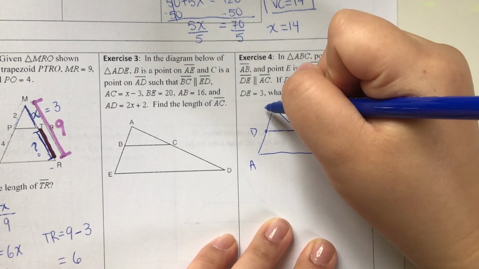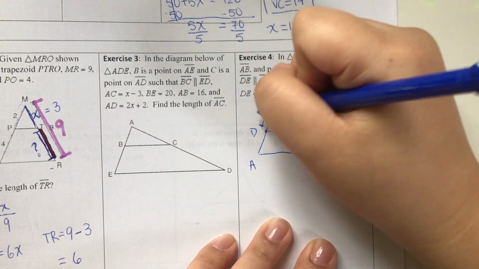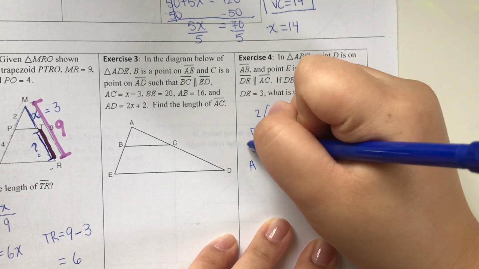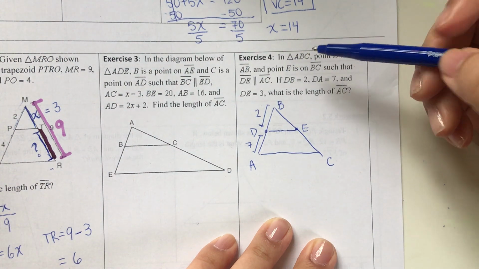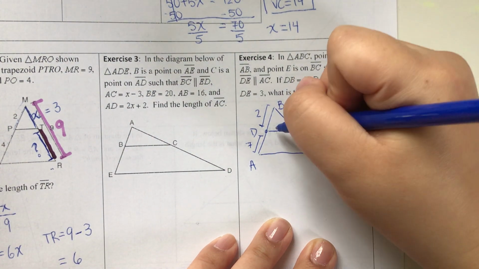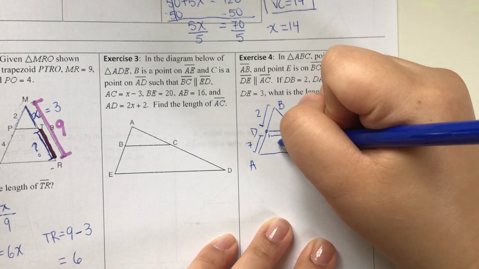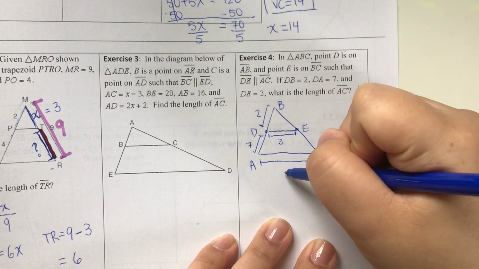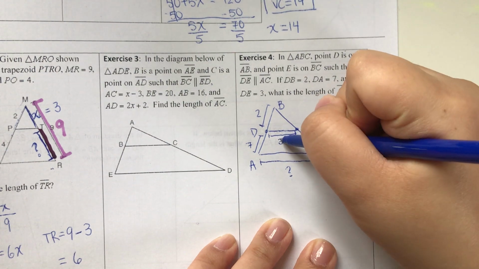If DB is 2, AD is equal to 7, not drawn to proportion, okay? And DE is equal to 3. I'm wondering what's AC? Question mark.